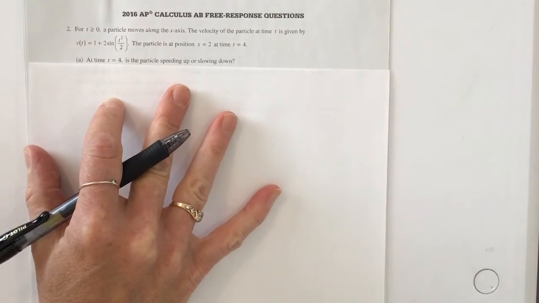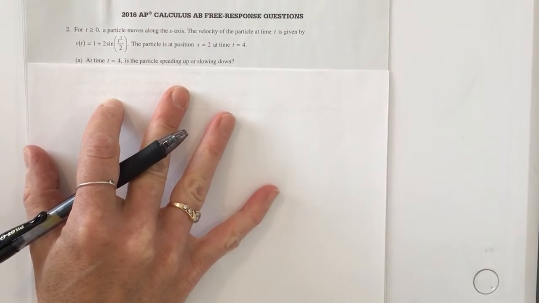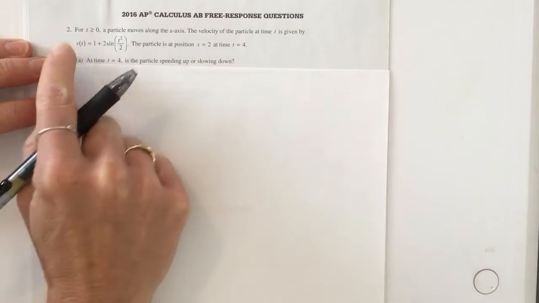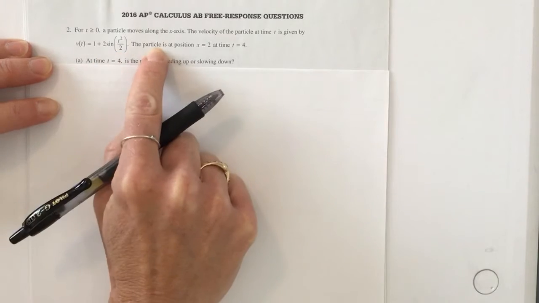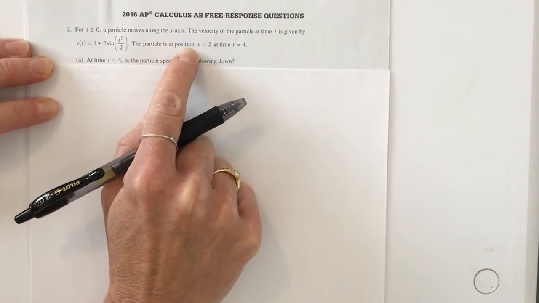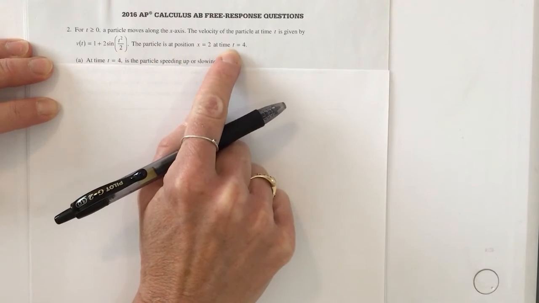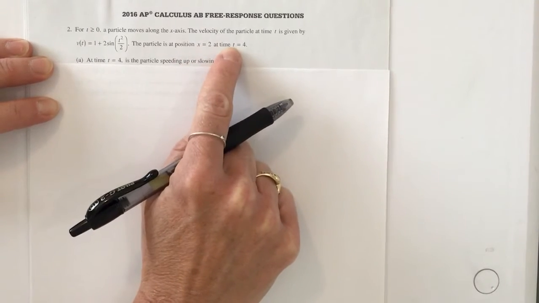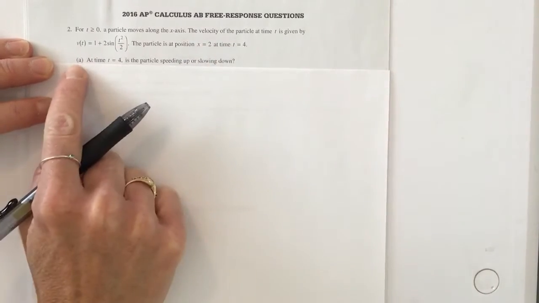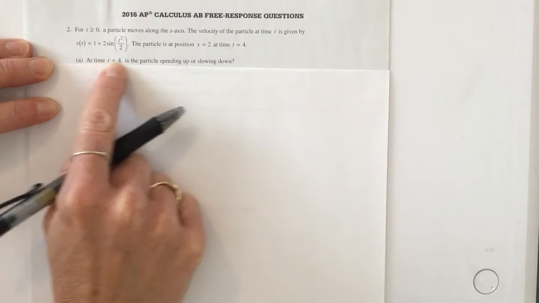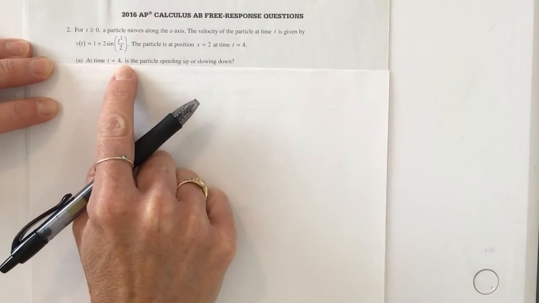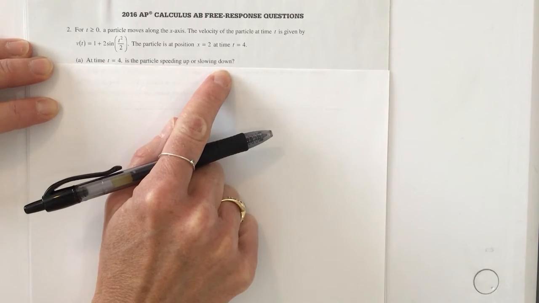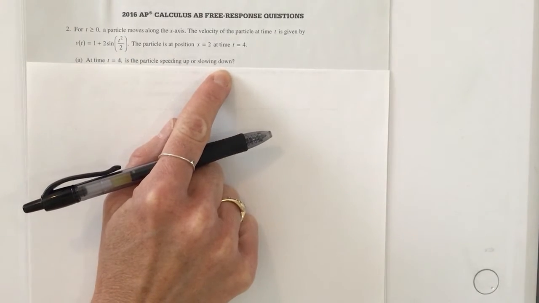For t greater than or equal to 0, a particle moves along the x-axis. The velocity of the particle at time t is given by this. The particle is at the position x equals 2 at time t equals 4. So they're giving us some initial condition there. And then part A: at time t equals 4, is the particle speeding up or slowing down? Okay, so go back to your flashcards.